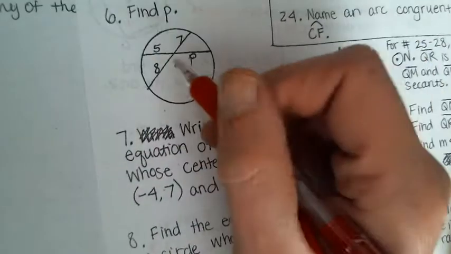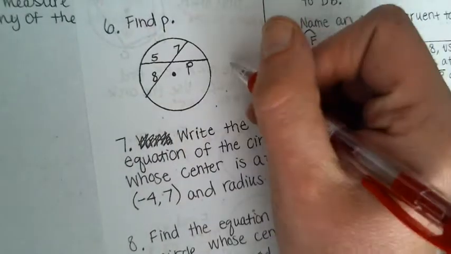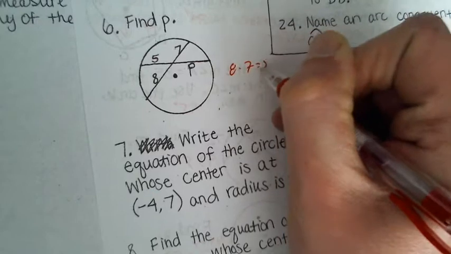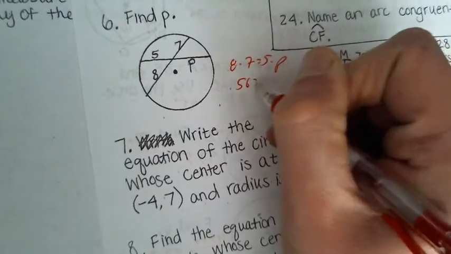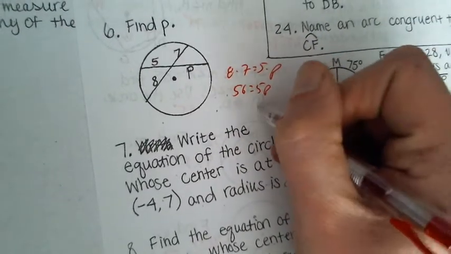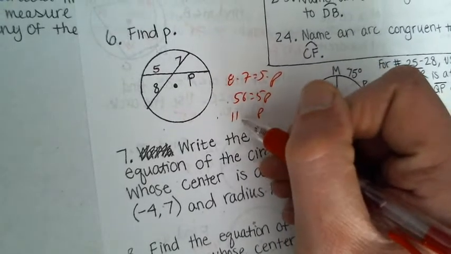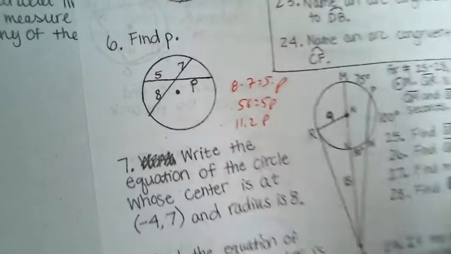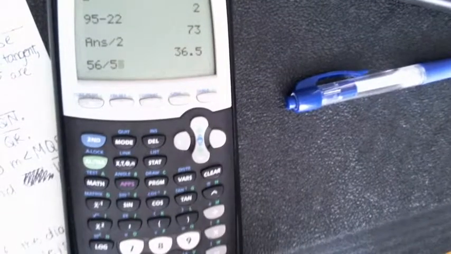P. These two multiplied equal these two multiplied. So 8 times 7, 5 times p. 56 equals 5p. That means that p equals 11.2. I think that's right. 11.2.